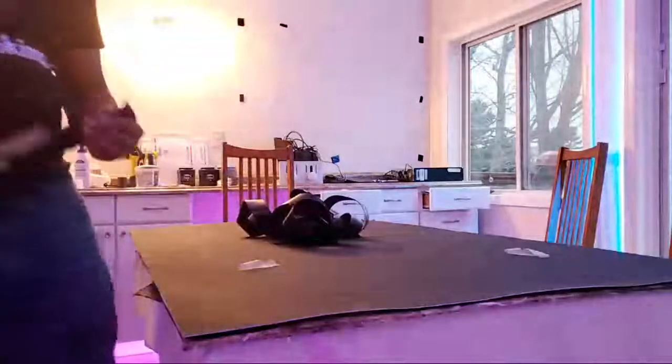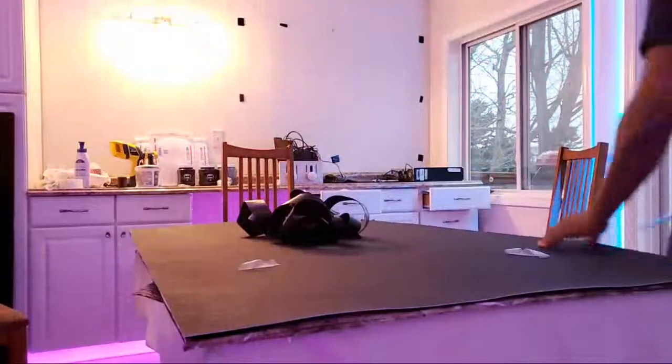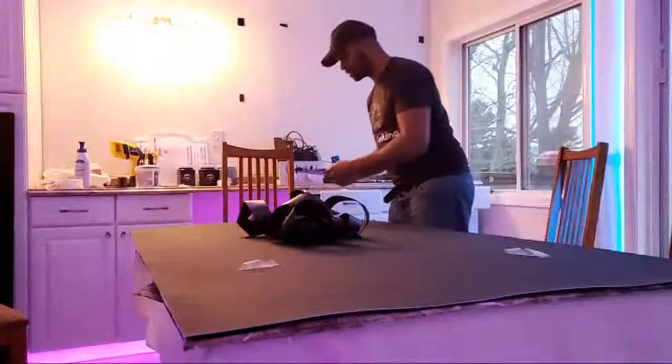What we're doing is we're cutting Velcro around the screen so we can give the screen a little more support. Let's see, we still got this one section to do right here.